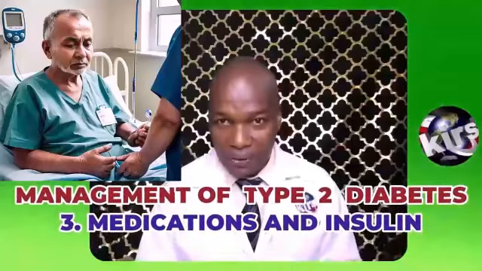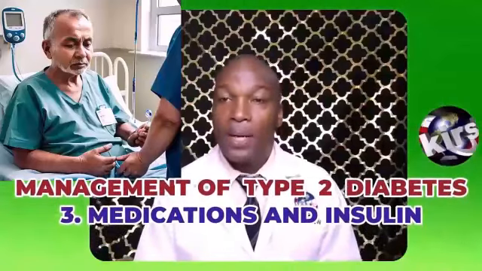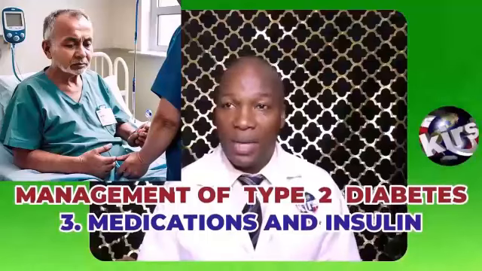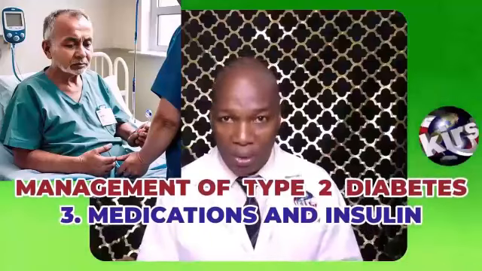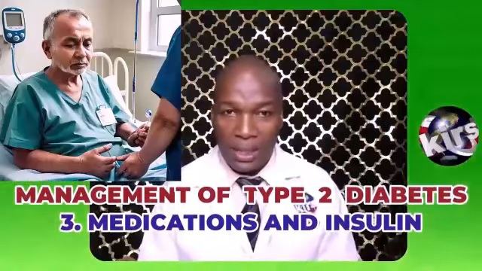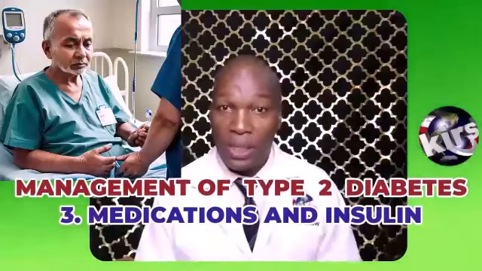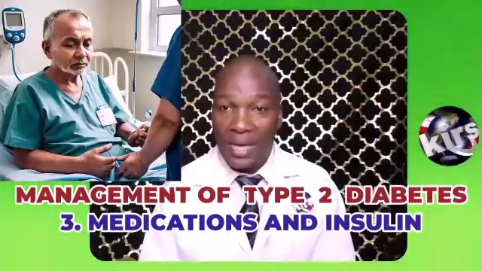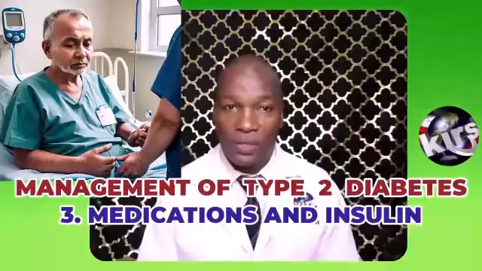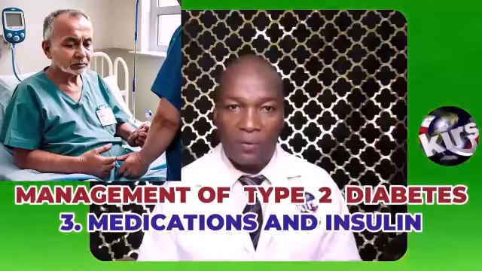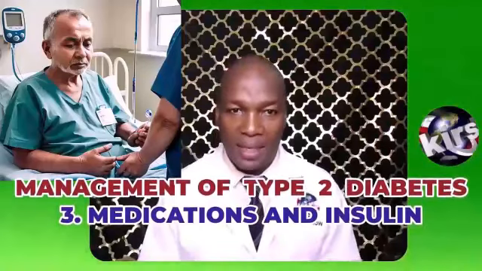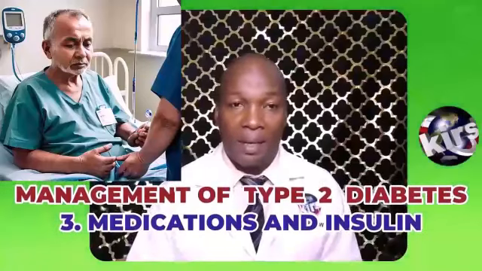Then the other way of managing type 2 diabetes is medications and insulin. Several types of medications can help control blood sugar in type 2 diabetes, and common medications will include drugs such as metformin, which reduces glucose production in the liver and improves insulin sensitivity, and of course other types of medications as instructed by the medical practitioner.